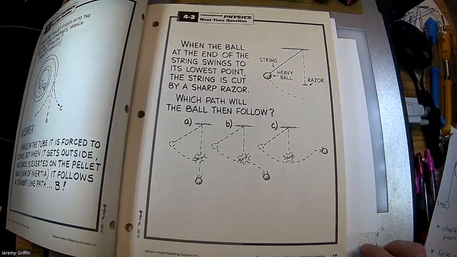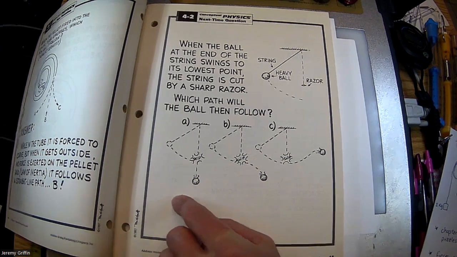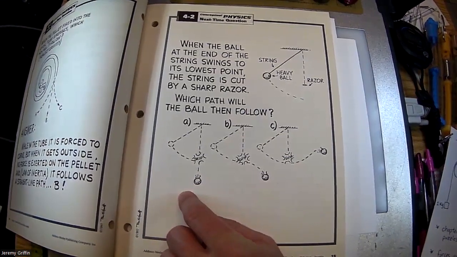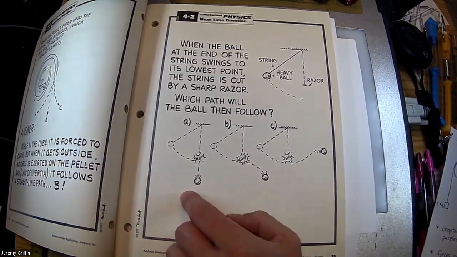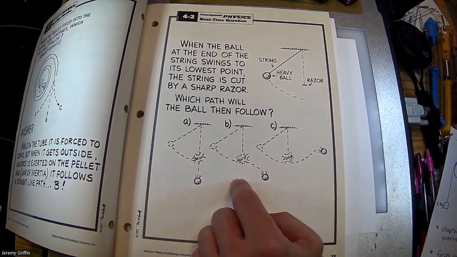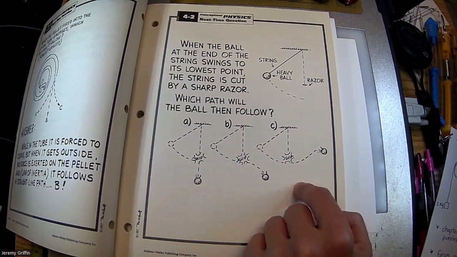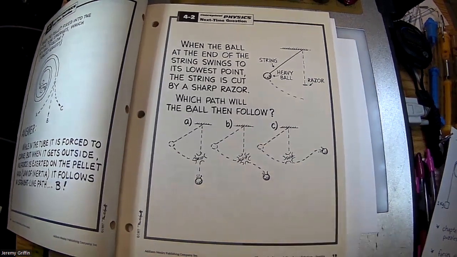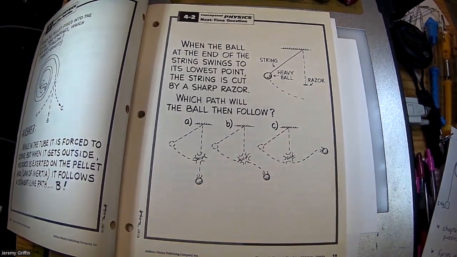Okay, so we have A, B, and C. Same thing, we'll do a show of hands. How many guys think option A? Who says option B? And who says option C? Okay, it looks like each one of those gets some votes. So this is also the law of inertia.